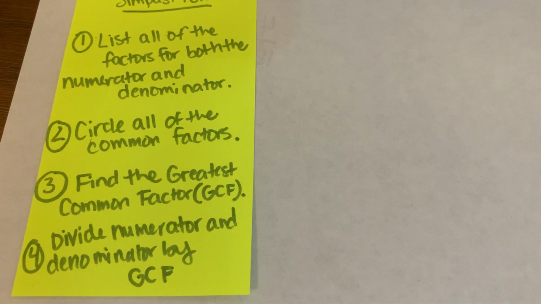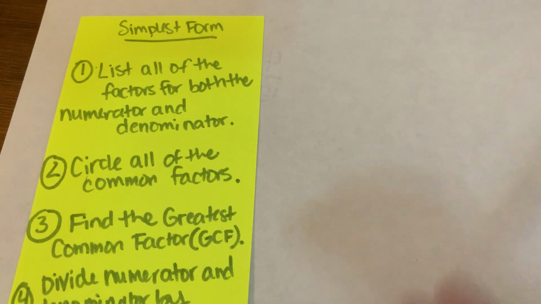Okay, today we are going to talk about simplest form, and I thought it would be great if you had the steps in front of you while you were solving this. So here are the steps, and I'm going to go through the steps with you while I'm doing an example so that you can see that.